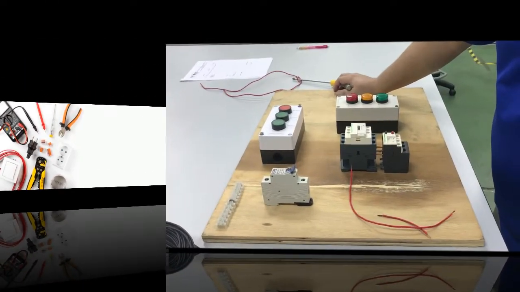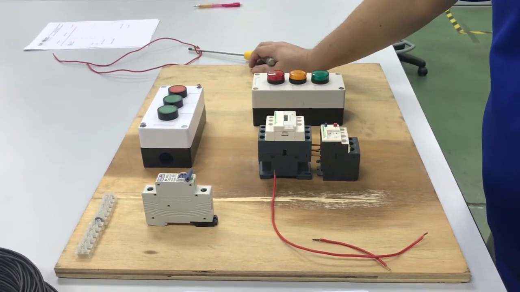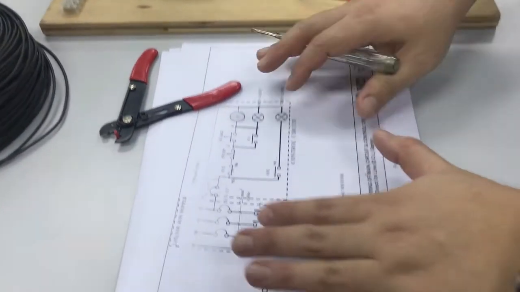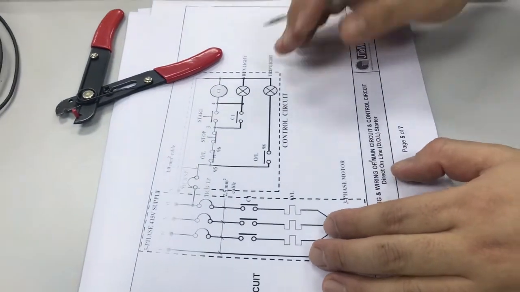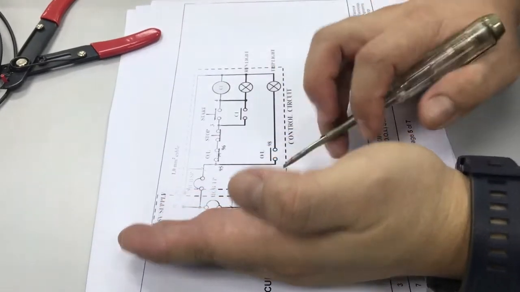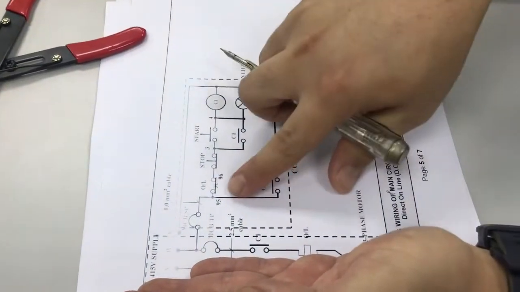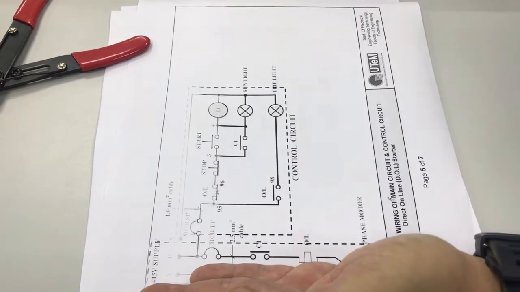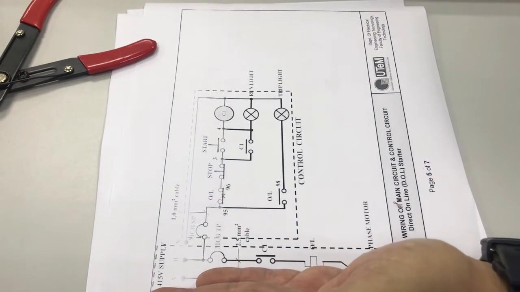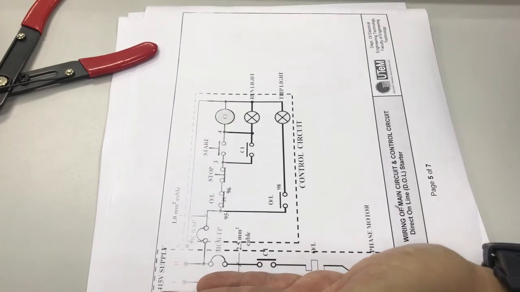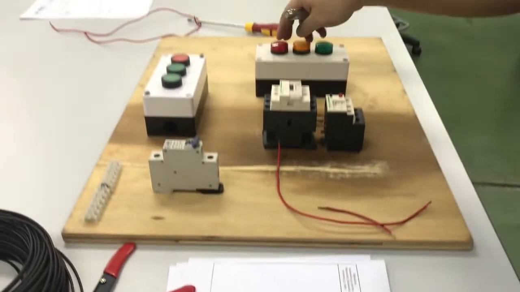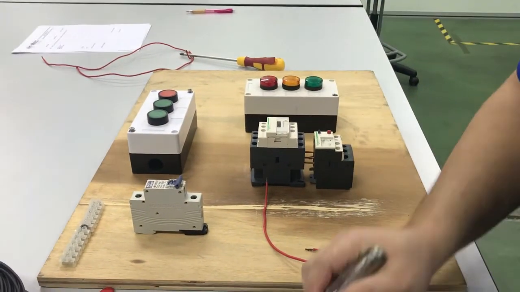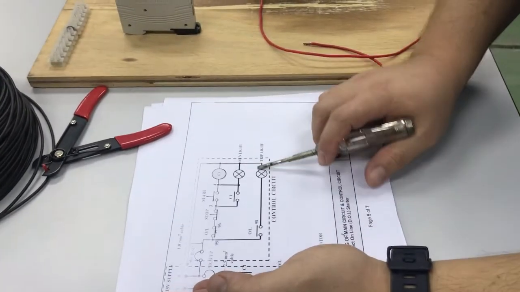Okay, so we continue based on this diagram, because we are focusing now on the control circuit. The control circuit involves an MCB to the overload, and then through the push button, and then involves the contactor. The last part is to energize the run light indicator.